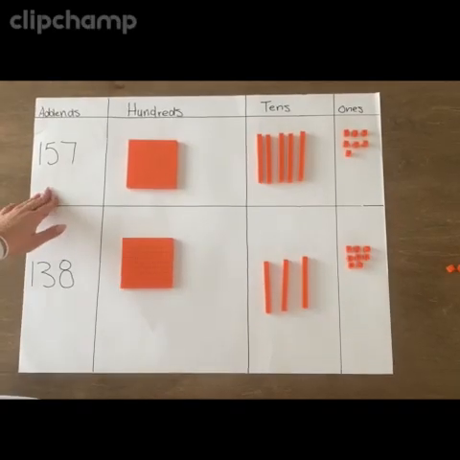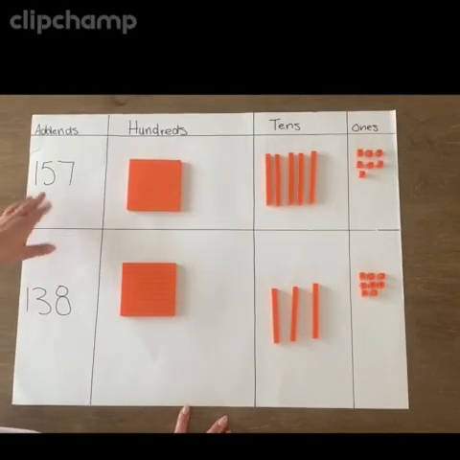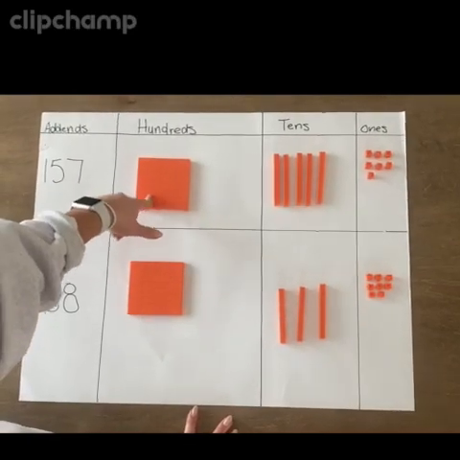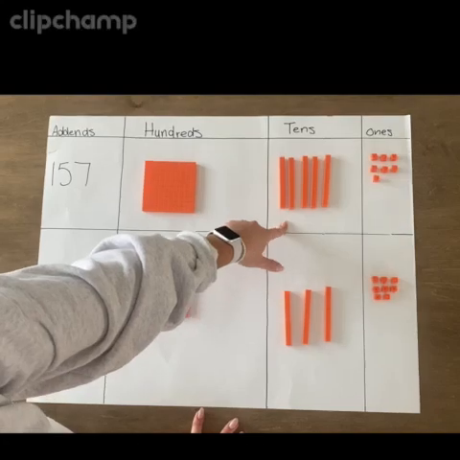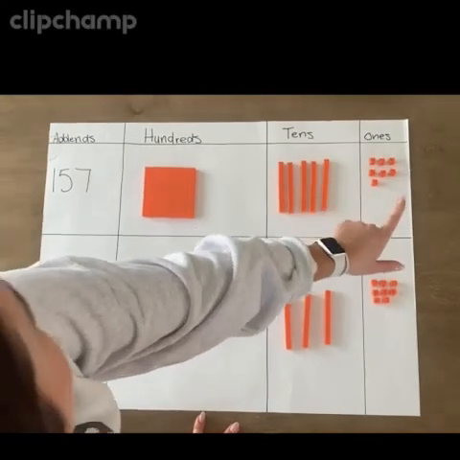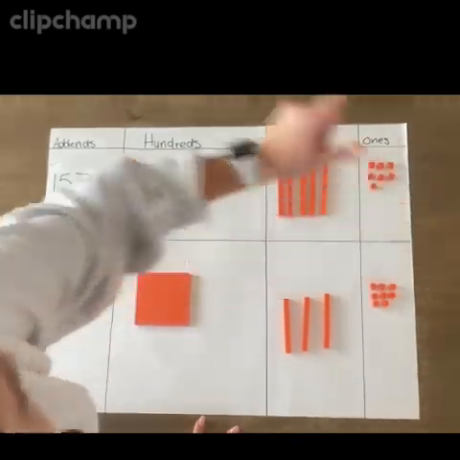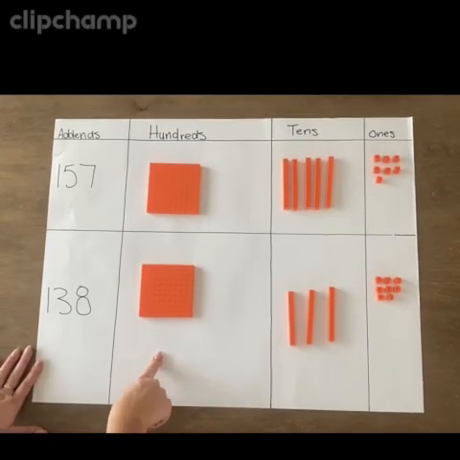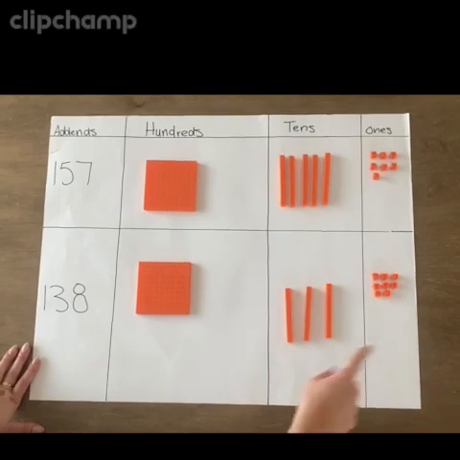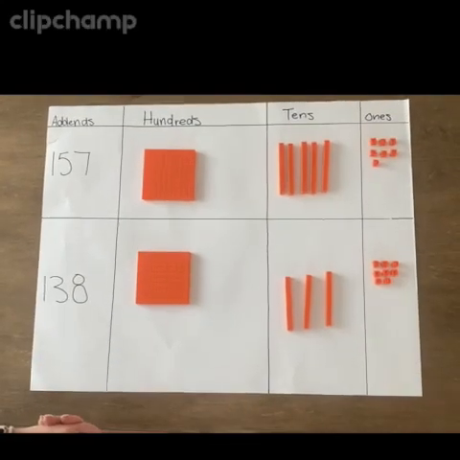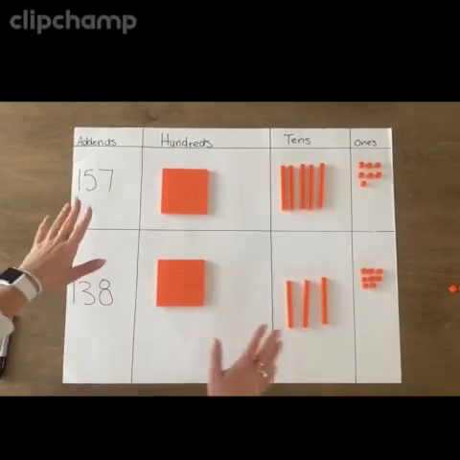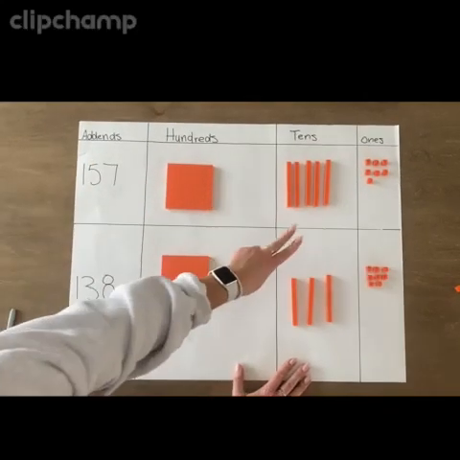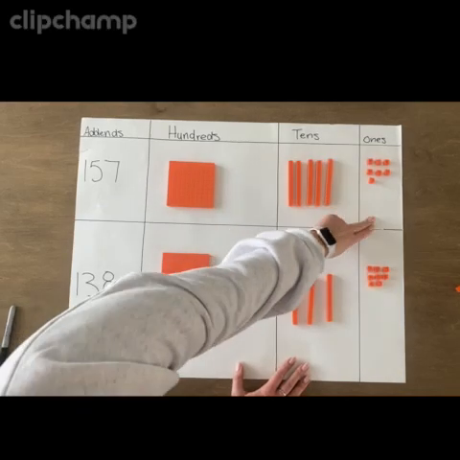So we have our numbers now represented with our base 10 blocks. My 157 is represented with 1 hundreds block, 5 tens blocks, and 7 ones cubes. And then my 138 is represented using 1 hundreds block, 3 tens, and 8 cubes. So altogether, we have 2 hundreds, 8 tens, and 15 ones.